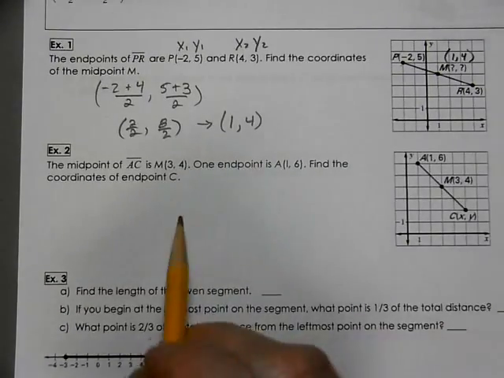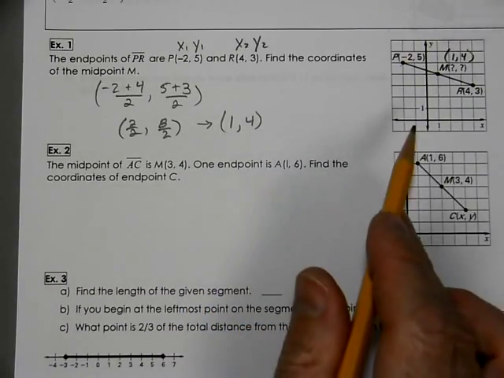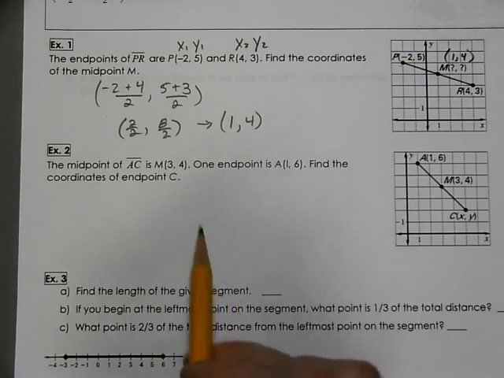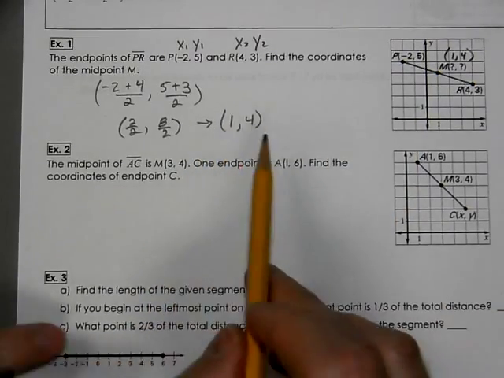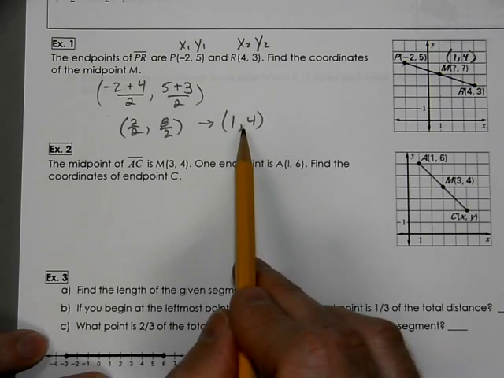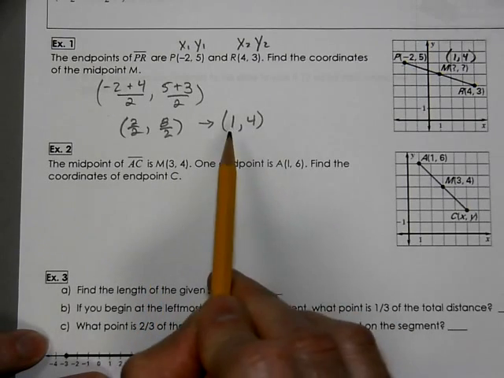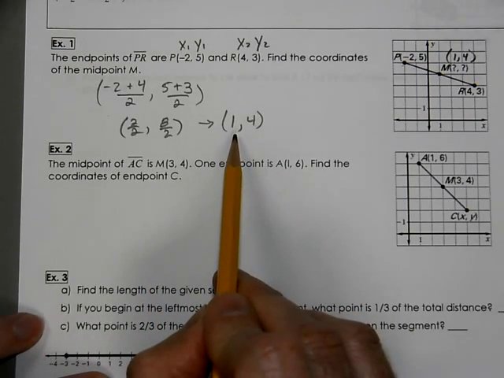Now the tricky part is when we're trying to find the endpoint. Think about what we did here. This was our midpoint. (3, 4) is the midpoint.